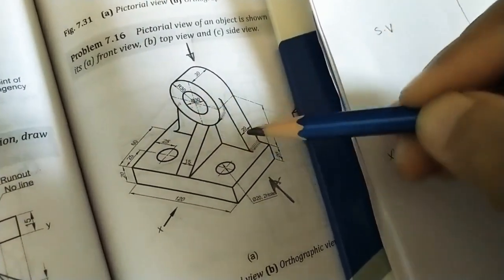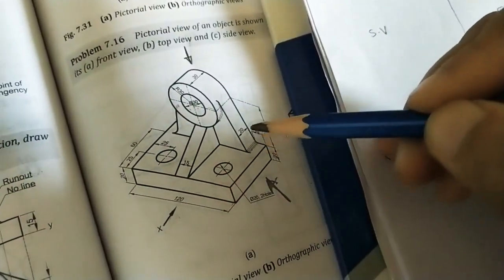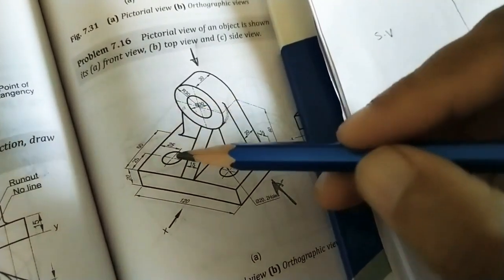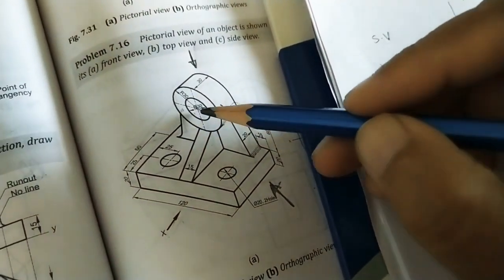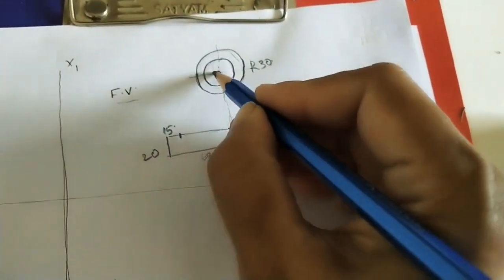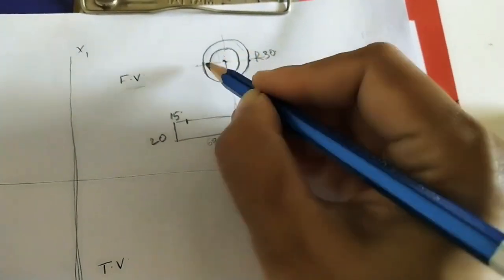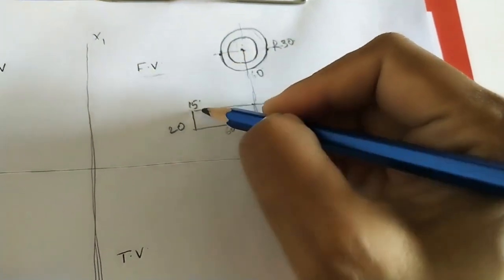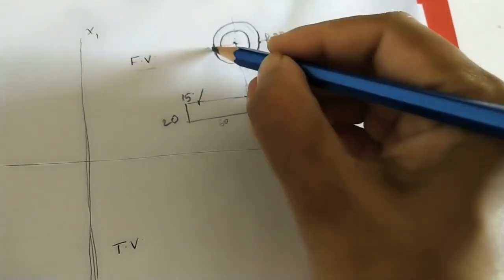After that we have to join this circle to this 15 mm point. Here the thickness is there, but from the front we can't see that thickness; we can just see the slope line. From where is the slope line coming? From the center of this circle. So here just draw one horizontal axis line. From these two points we can see the slope. Join these two points using a scale.